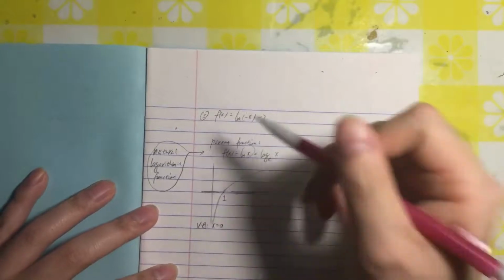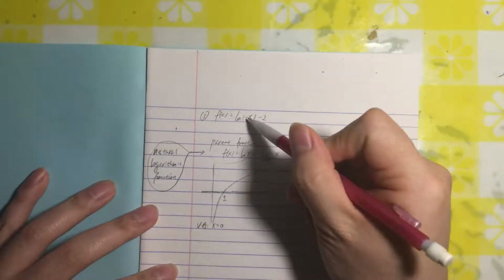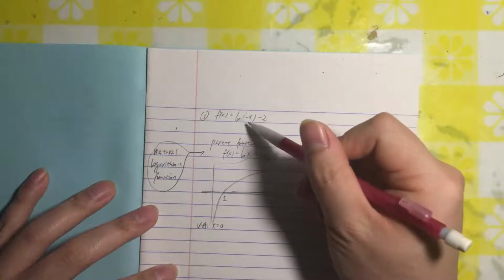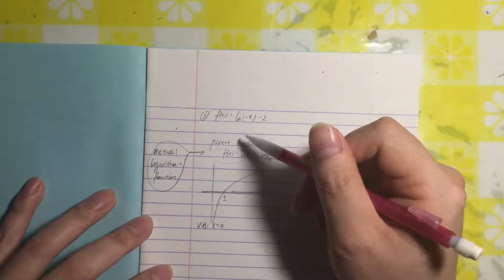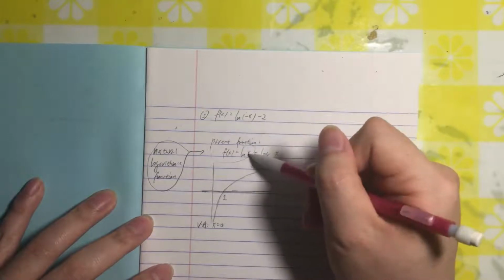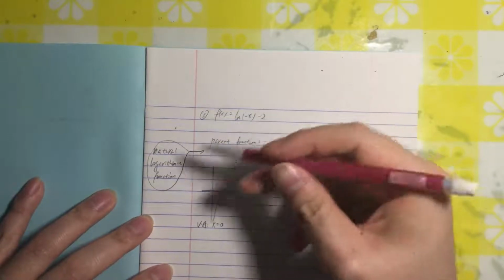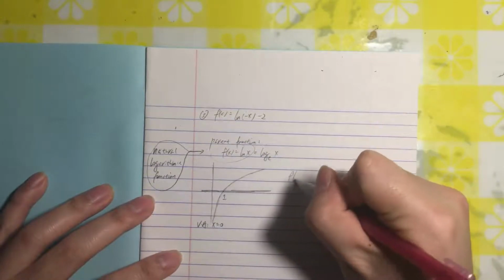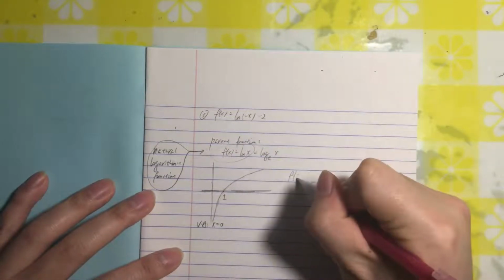Next, if we change x from positive to negative, we flip the graph over the y-axis. So I first flip the graph over the y-axis.